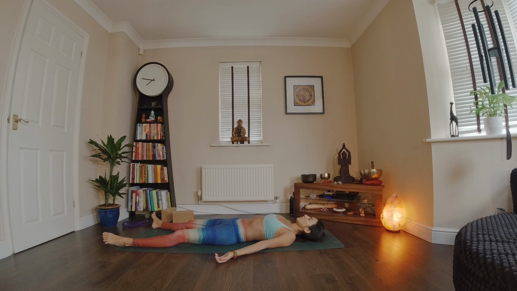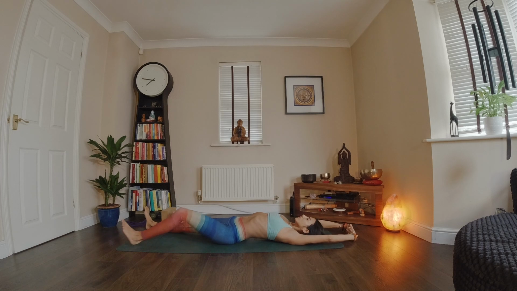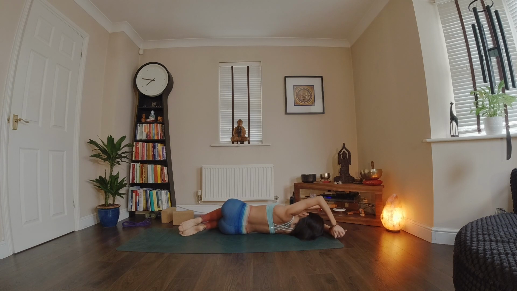Taking a stretch, reaching the arms up overhead, interlacing the fingers, flipping the palms up and away from the crown of the head. Softening the arms, bending the knees, planting the soles of the feet on the earth again. And rolling over to the right hand side. And gently begin to make your way up towards the seated position.